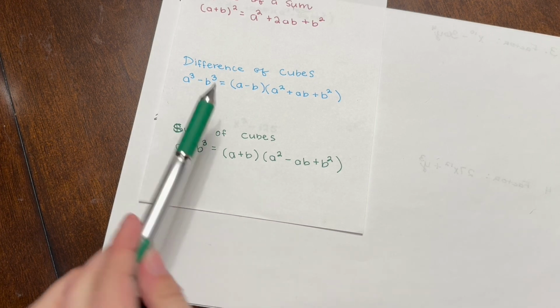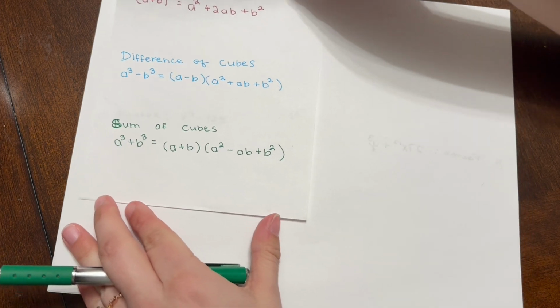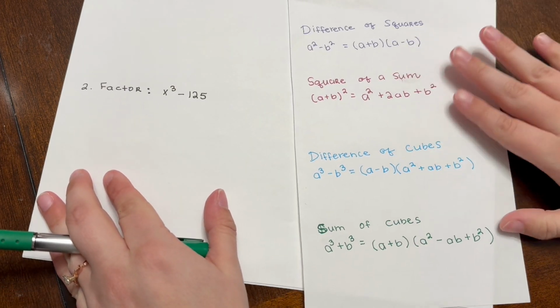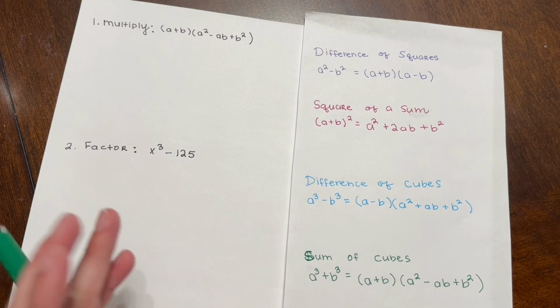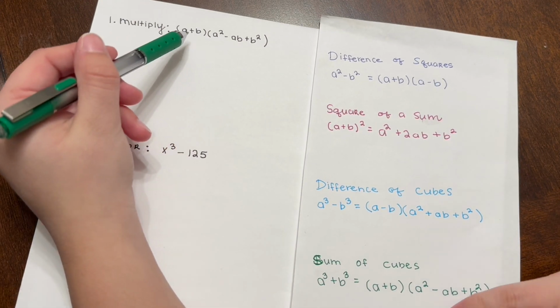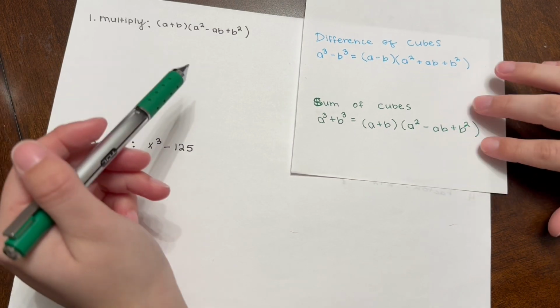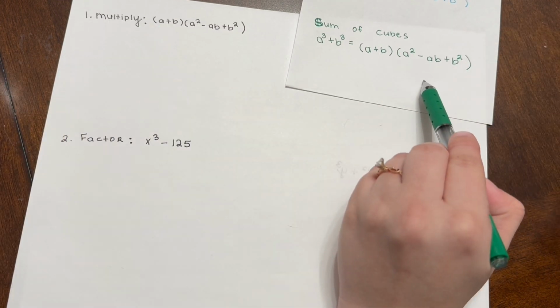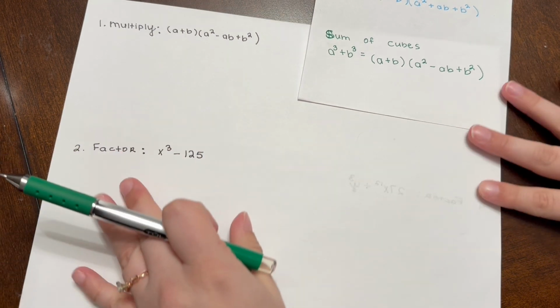Okay, so again, we're going to practice with these. I'm going to show you some examples now, and I'm going to keep this off to the side here so that hopefully we can kind of see it while we're working. So we're going to start off with multiplication. And the reason we're going to do this is because hopefully you notice it looks a lot like our sum of cubes. So we're going to multiply this out and kind of see why it works.